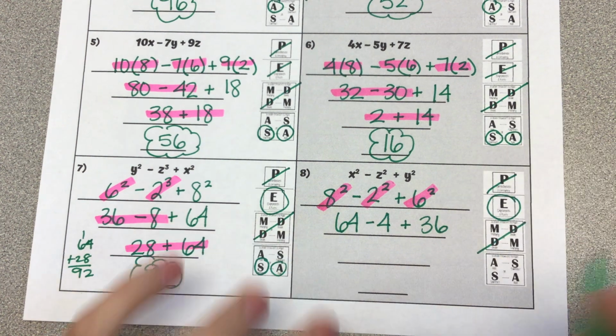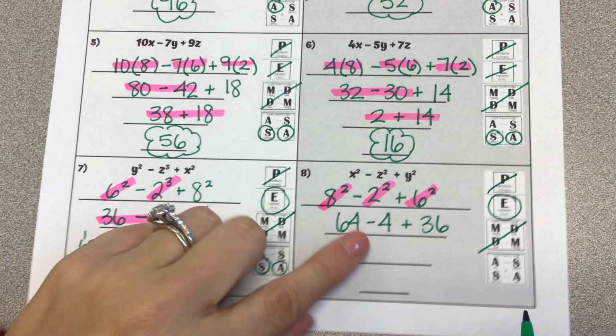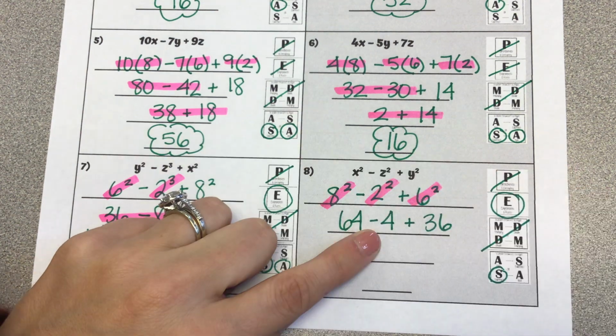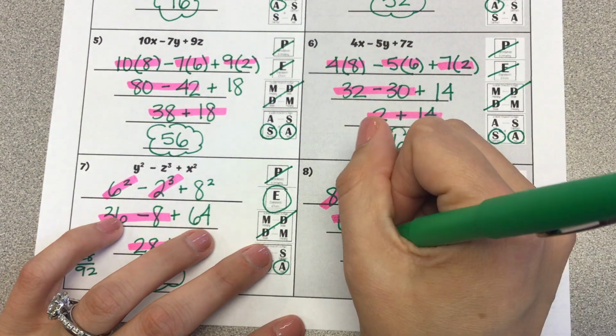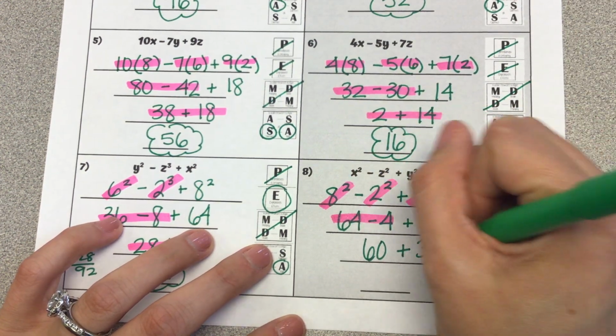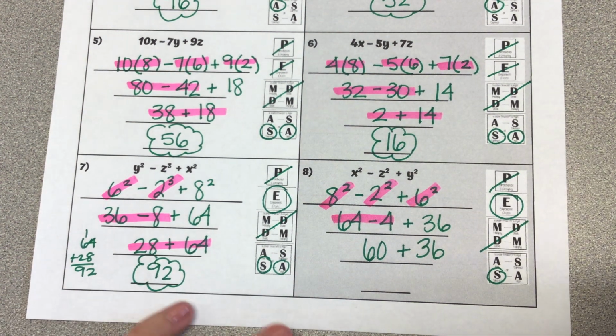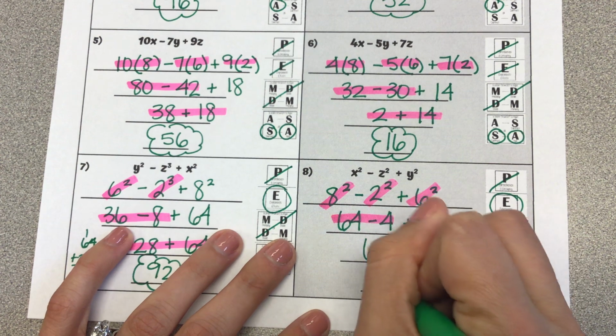I don't see any multiplication or division. All that I see is addition and subtraction. We start on the left, which is subtraction. So I'm doing 64 minus 4, which is 60, and then I'm bringing down the plus and 36 and adding those two together to get 96.